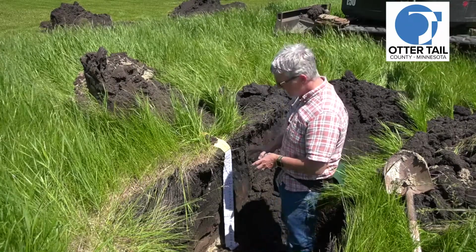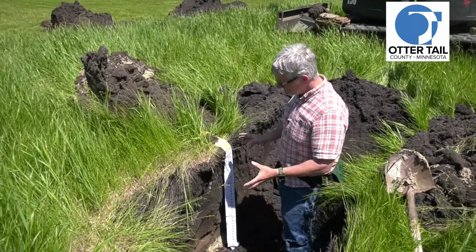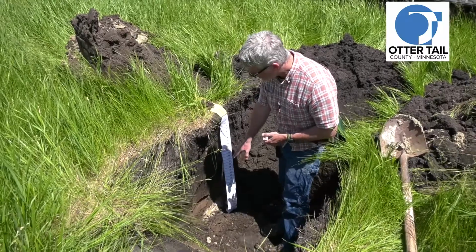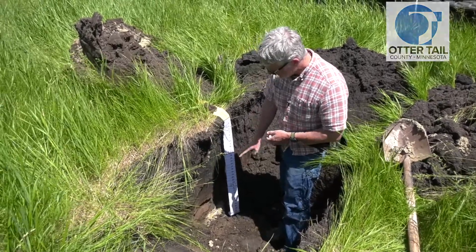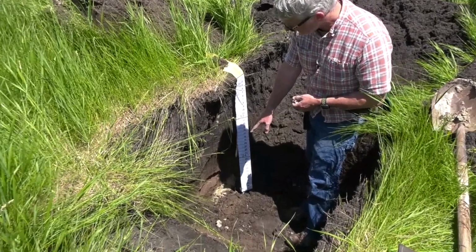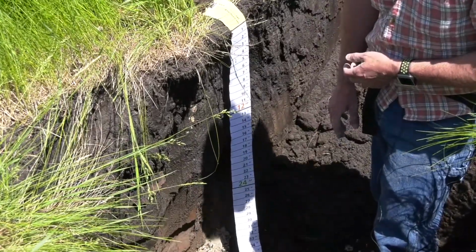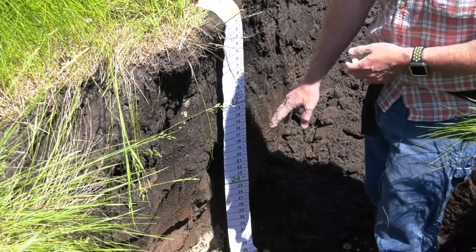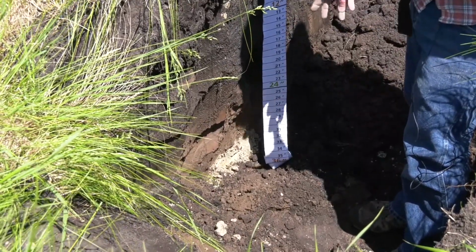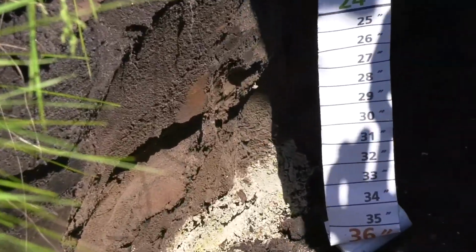Okay, so here's an example of a soil profile. A typical soil profile in Minnesota where we have topsoil, a thick topsoil layer followed by a subsoil layer. And eventually you can see a pretty obvious change in color down at the bottom of this soil pit where we have gray soils, which is an indicator of saturated soil conditions. So this is a very obvious example of saturated soil conditions.